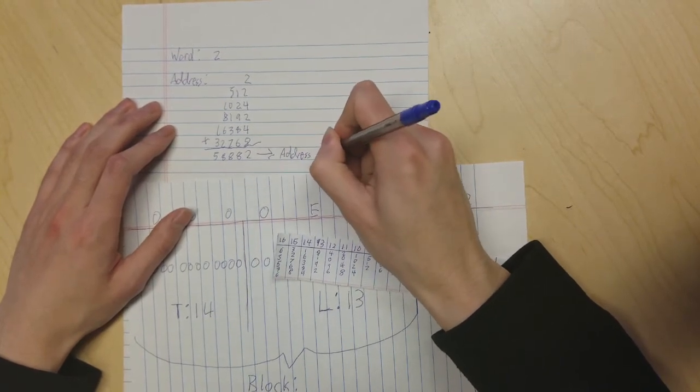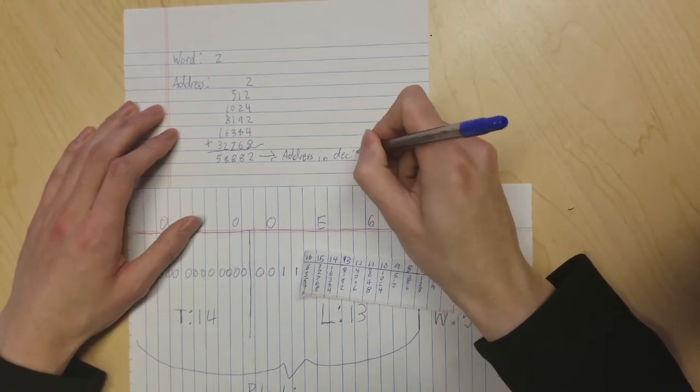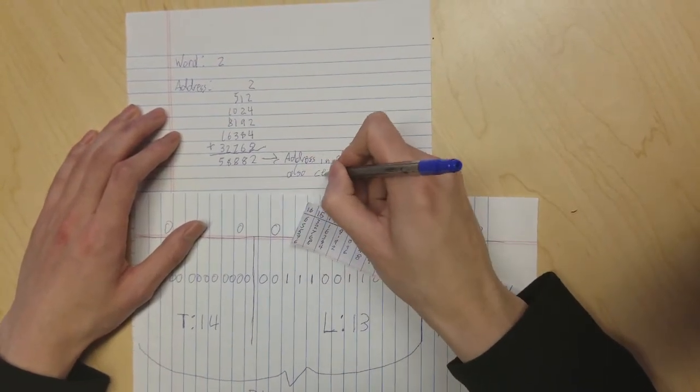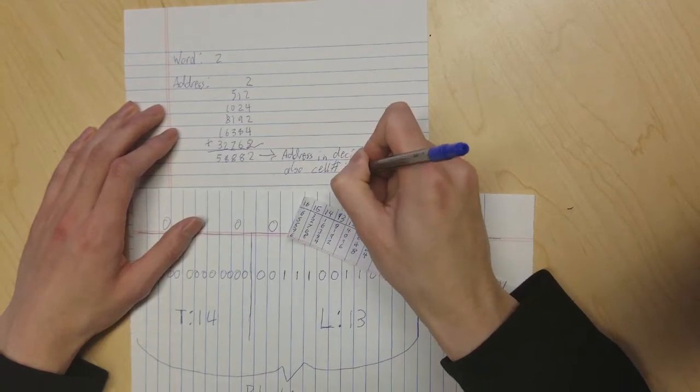So this is the address in decimal, and also the cell number in main memory.